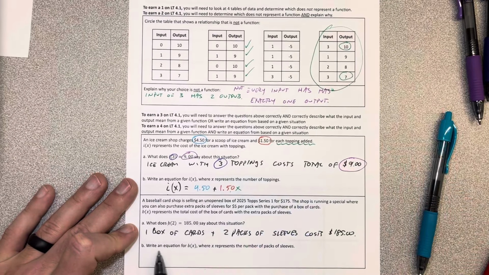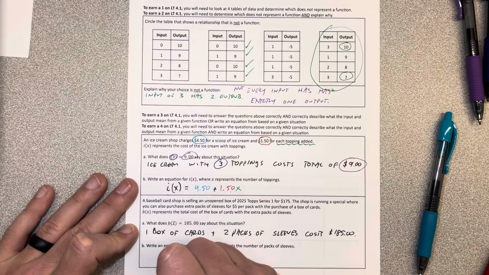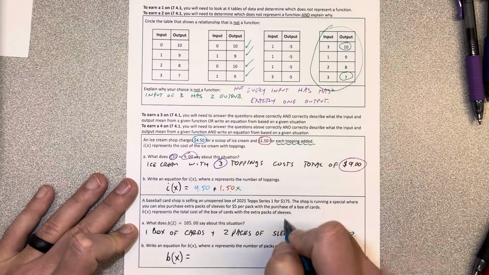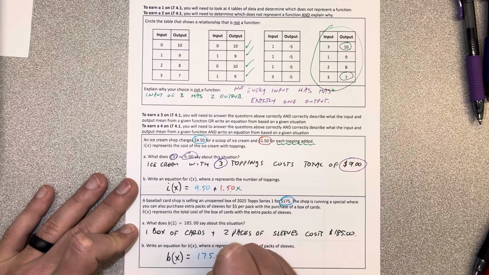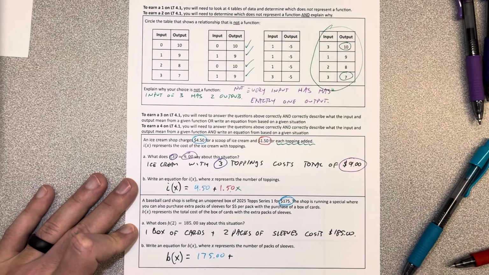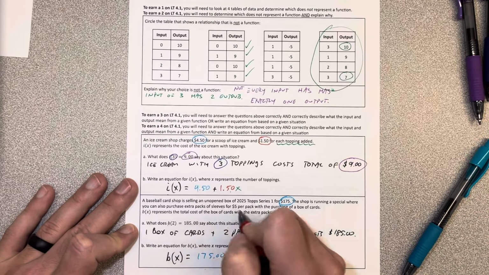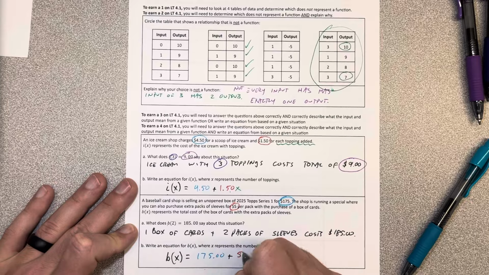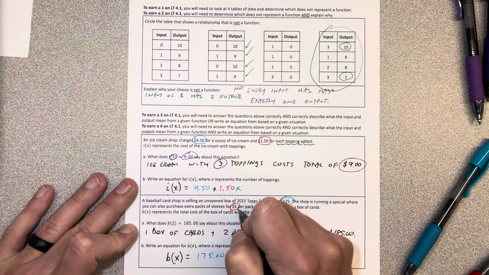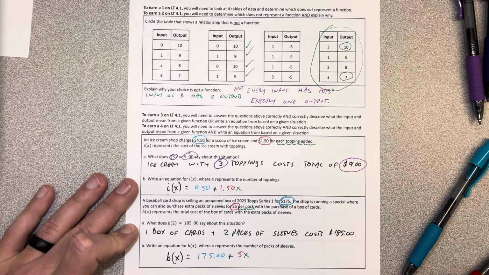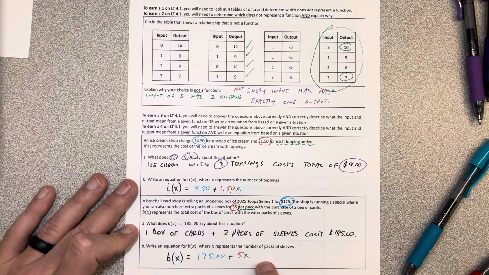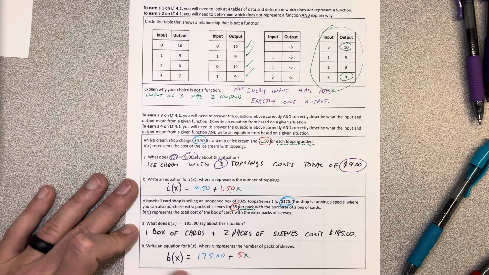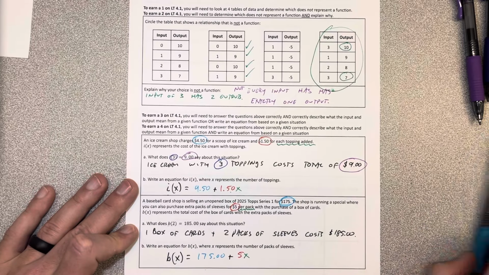Now, we're going to write a generic equation for B of x, where x represents the number of packs of sleeves. So B of x equals, well, the initial cost, just the box of cards, is $175. And then we are adding the cost of the sleeves. So it's $5 for 1 pack of sleeves, but we don't know how many are being purchased. So we're going to say 5x. Now, you could write 5.00 to indicate $5, but this tells the same story here. So this is all we are looking for in this example here.